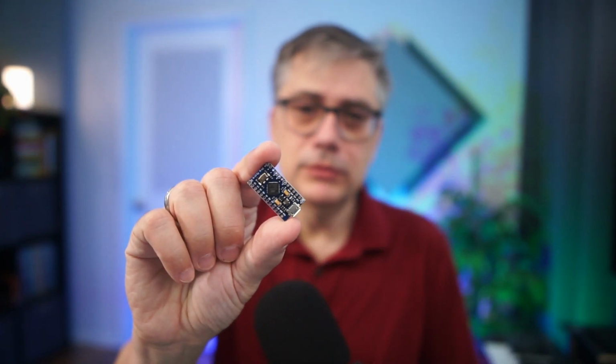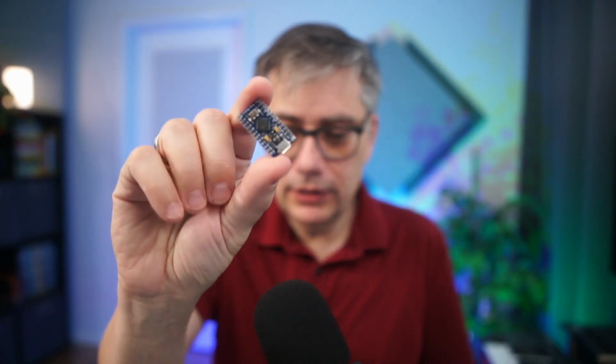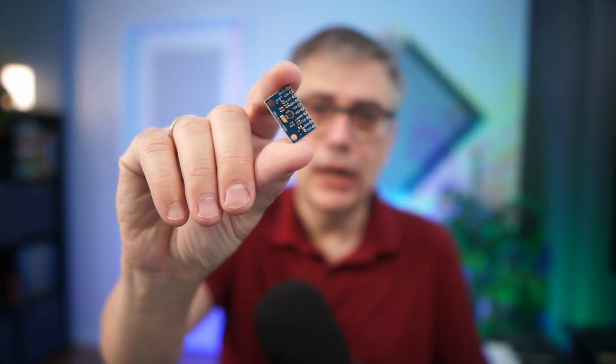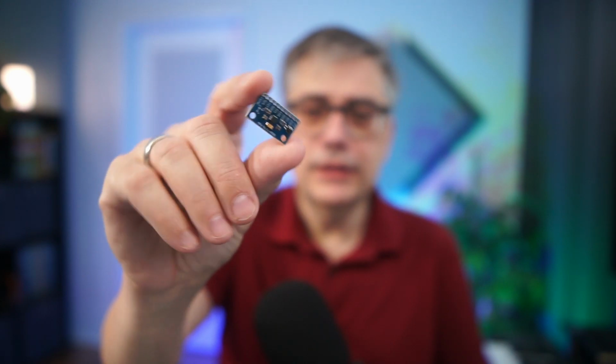So it has a little processing board in there, and in addition to that processing board, you have this little sensor, which is a gyroscope and magnetometer, and it essentially can detect different kinds of motions and movements that you can then use in order to calculate the position of your head.